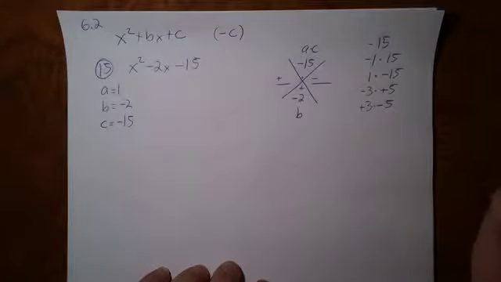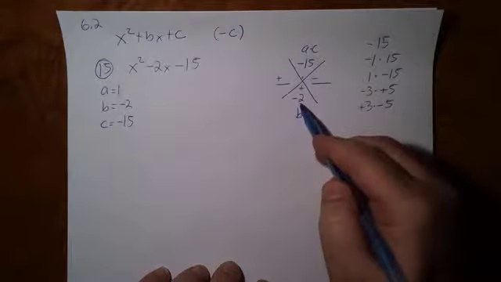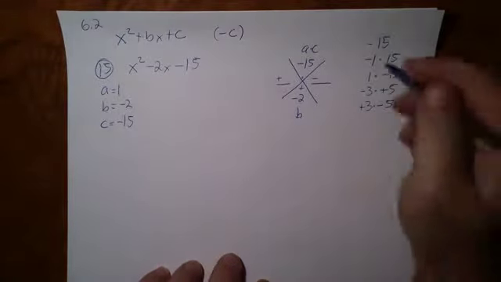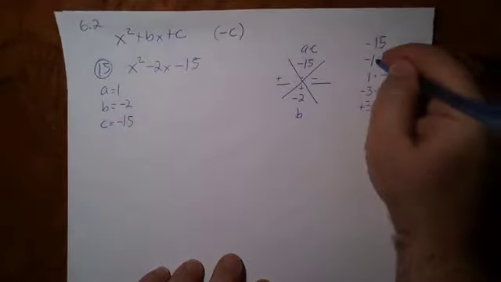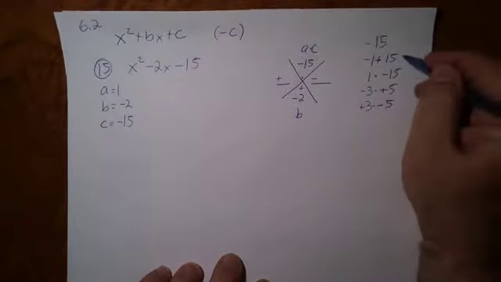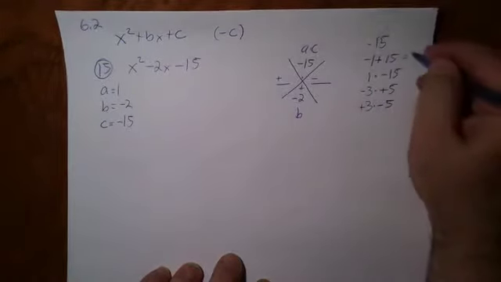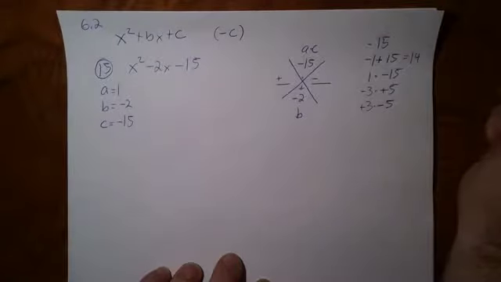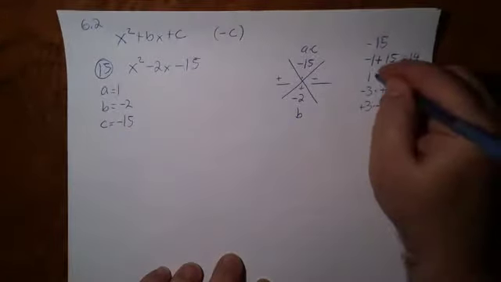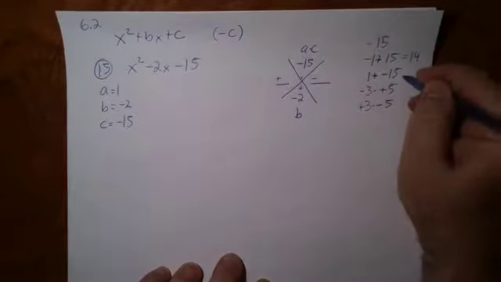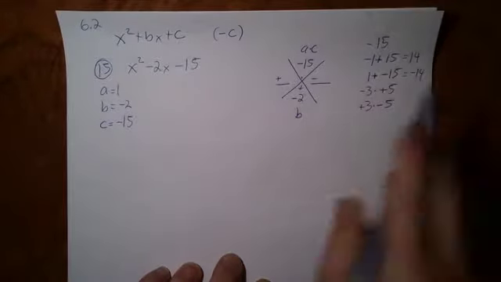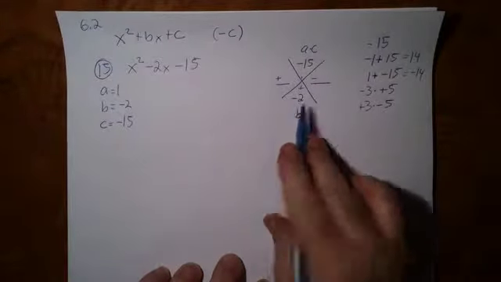What we need are the pair of numbers that is going to yield a sum or difference of negative 2. So if I were to, for example, add these together, negative 1 plus 15, or 15 minus 1, well, that'll be 14. 1 plus negative 15 will give me negative 14. Well, those don't give us the results we're looking for.